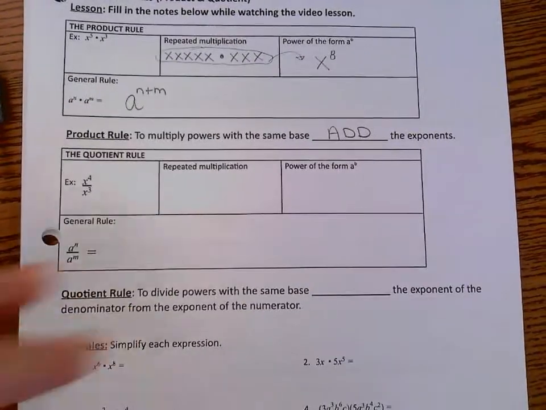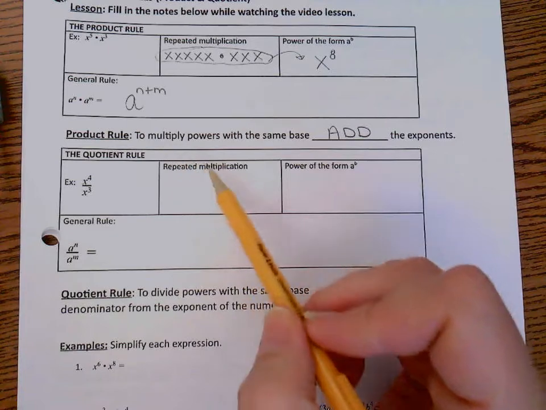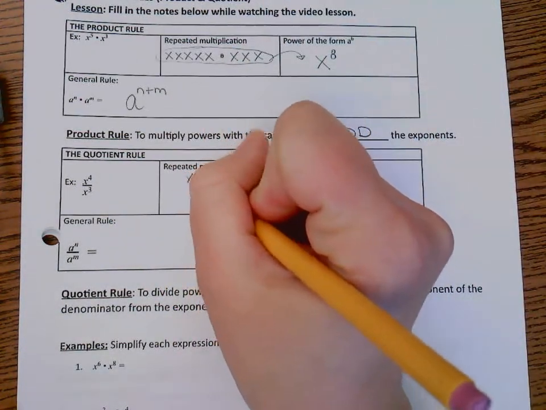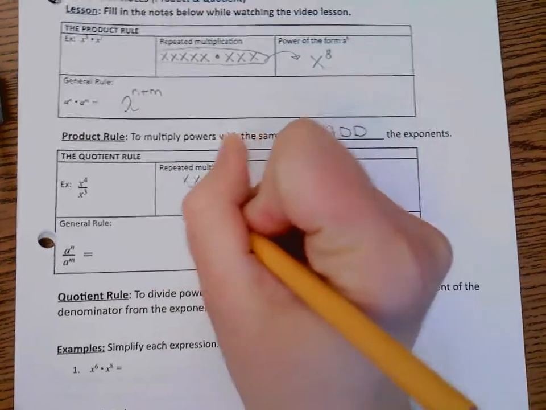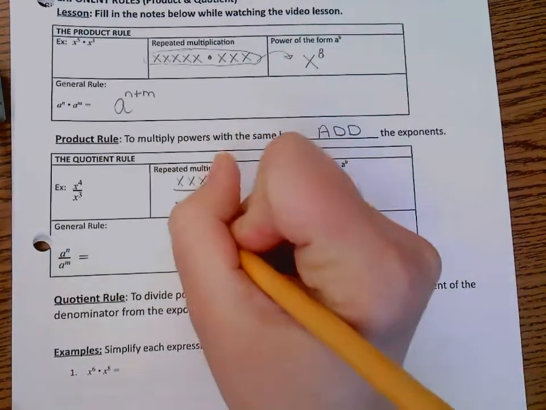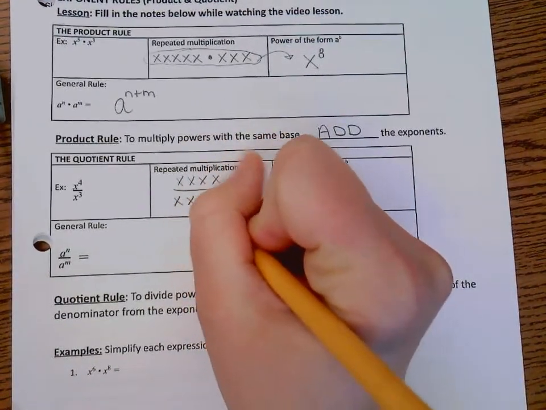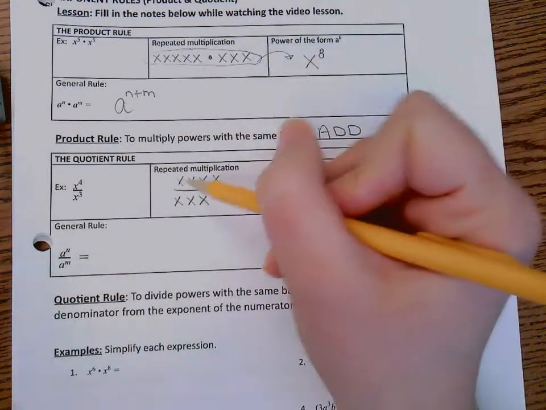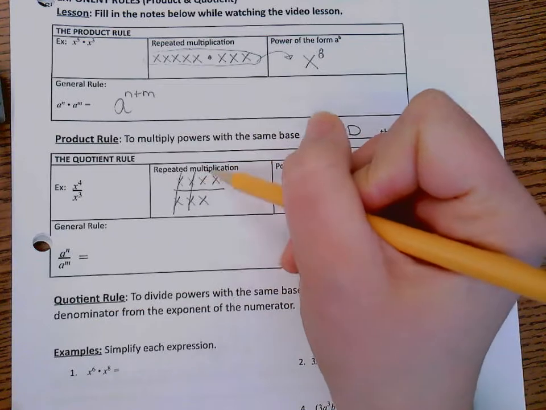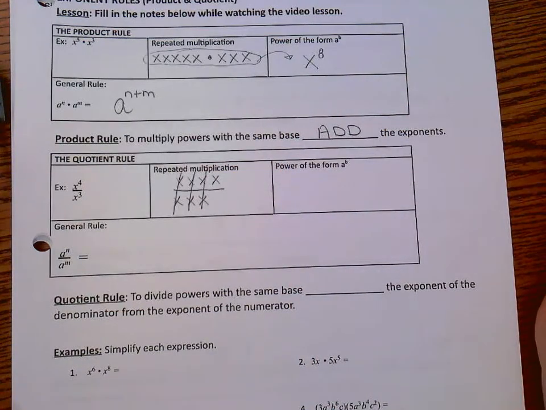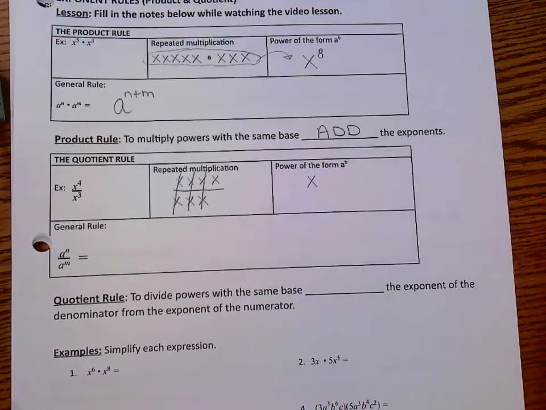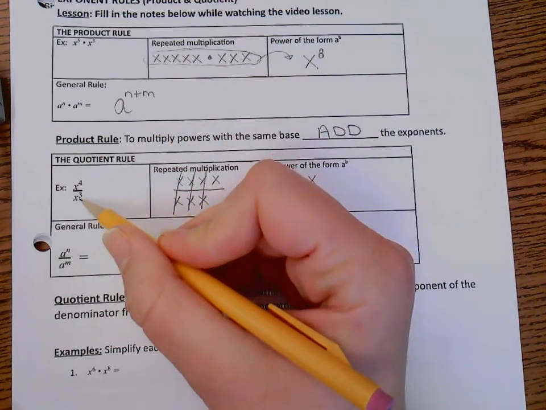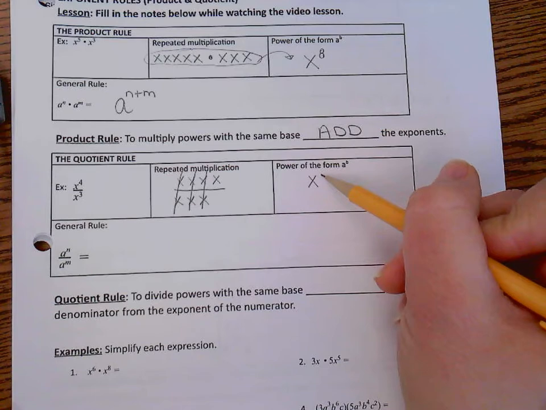The quotient rule we're going to write out in a similar way. So x to the fourth I could write out as x times x times x times x in the numerator and x times x times x in the denominator. Well, when you divide something by itself, it can cancel. So I really just have x left in the numerator, or x to the first power. 4 minus 3 is 1. If there was a 1 right there.